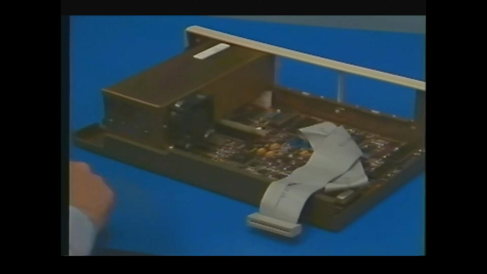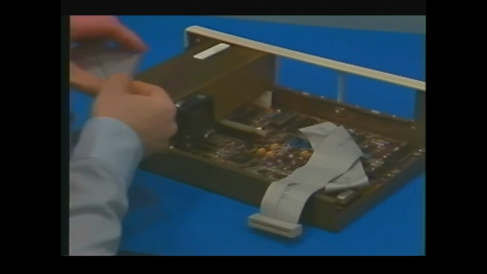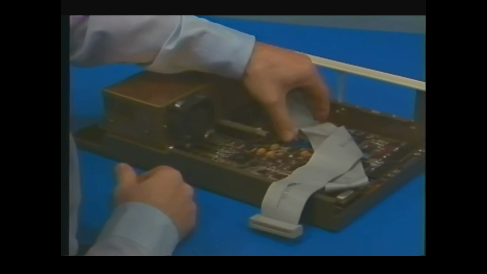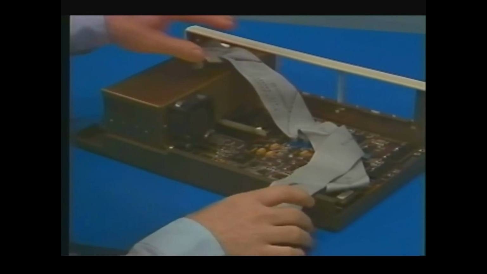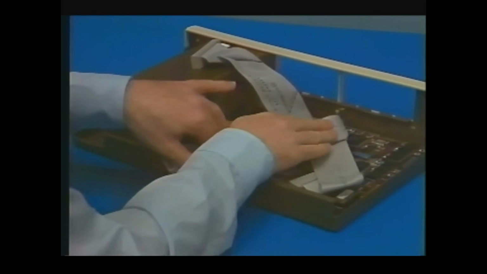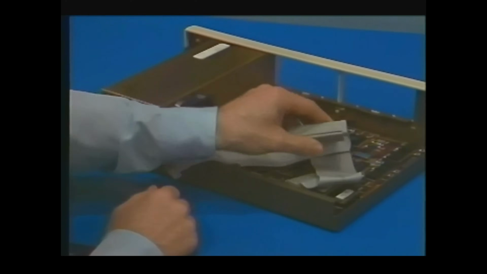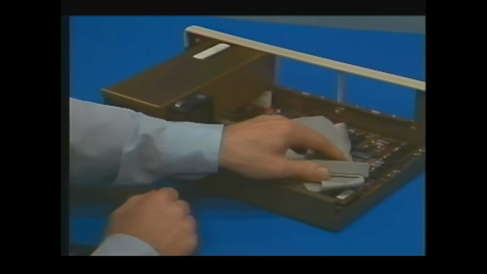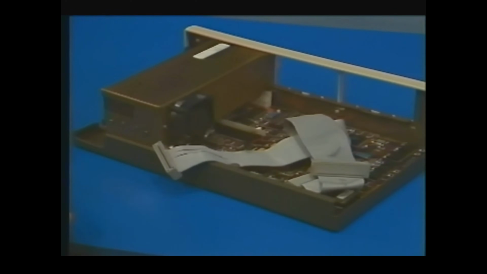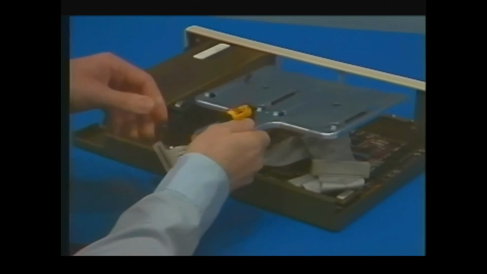Plug the connector for the fixed disk drive cable into connector J11 on the system board as shown. Now route the cable for diskette drive A to the right side of the machine. Install the diskette drive mounting plate.